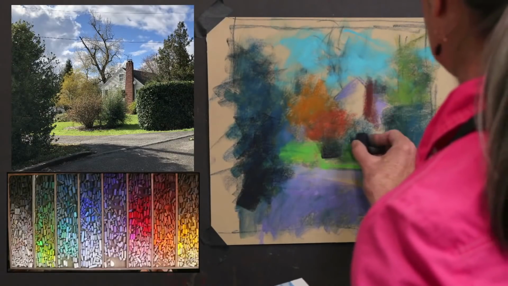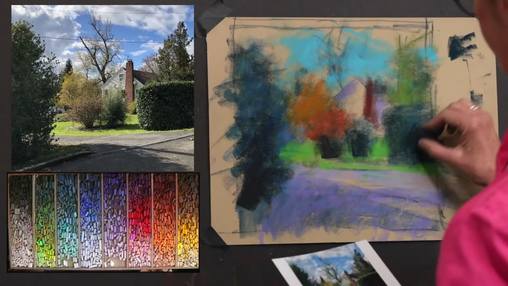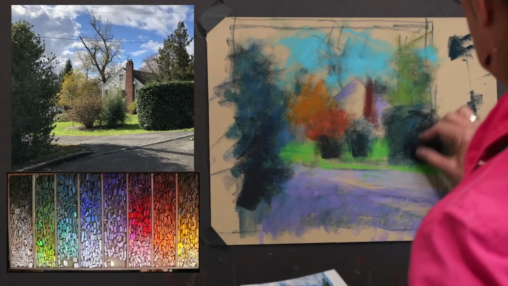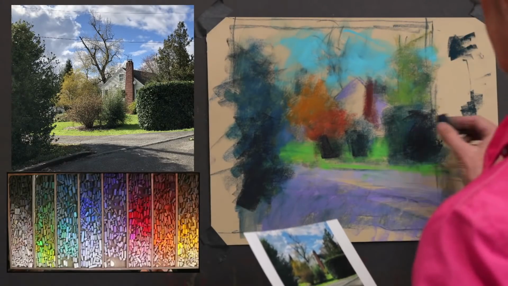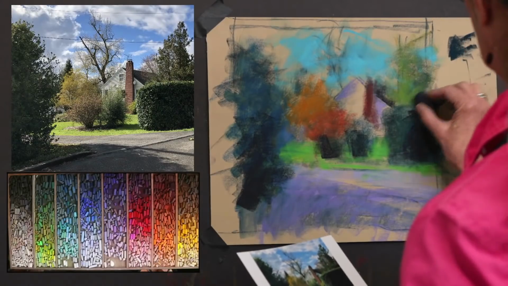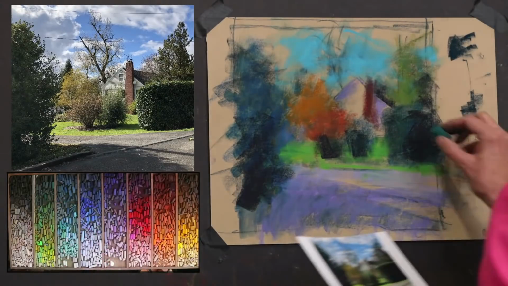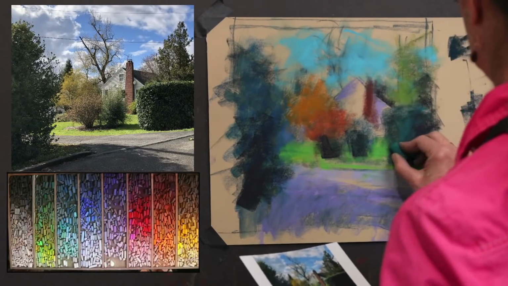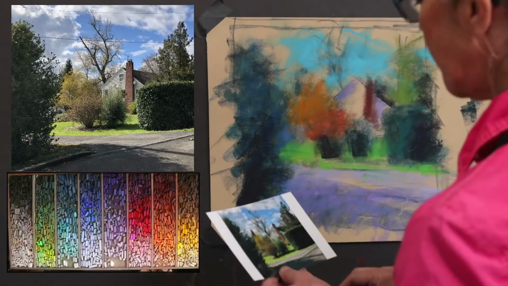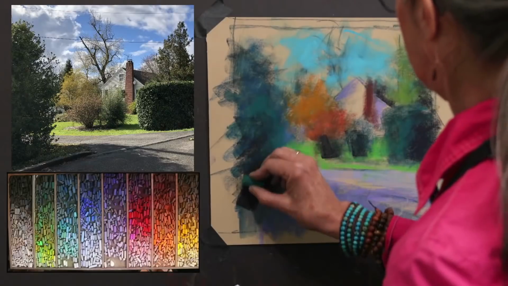I've always liked them, but there's something about them lately that I'm like, oh yeah, that's nice. So it's good just to stay open to things.